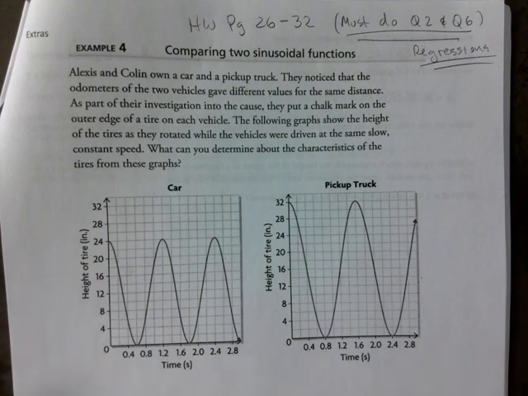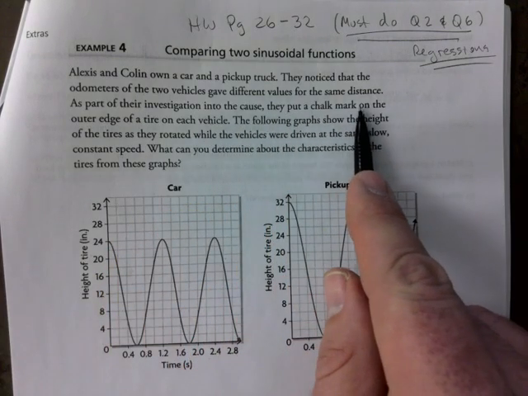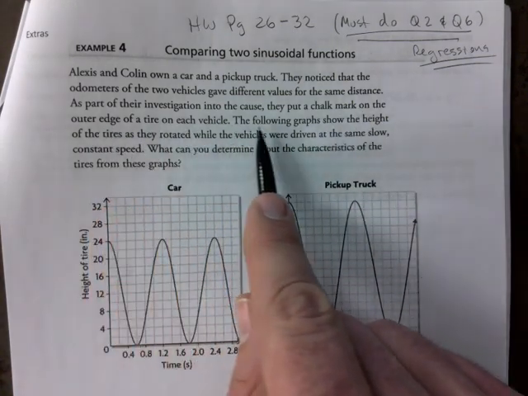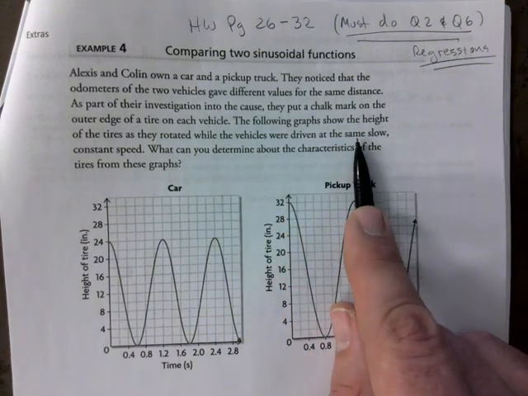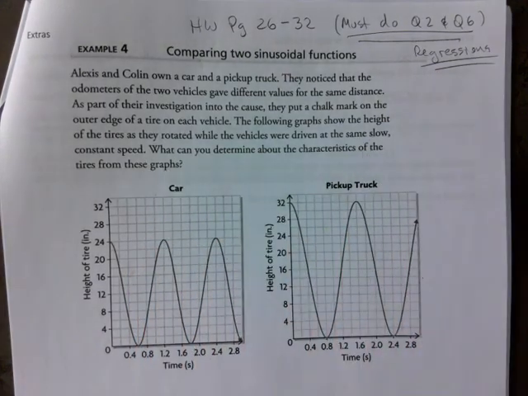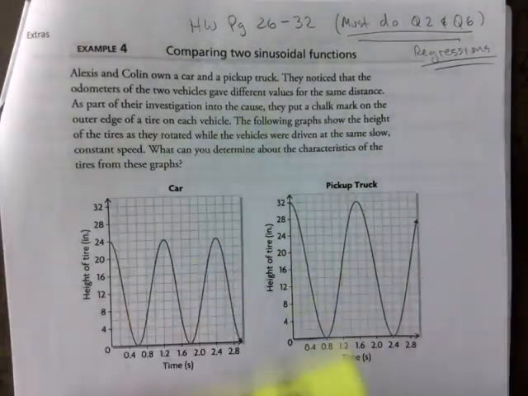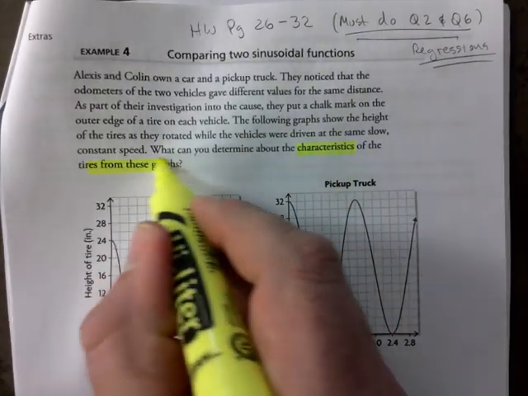So this is also something you need to be able to do, compare two graphs, right? So Alexis and Colin own a car and a pickup. They noticed that the odometers of the two vehicles give different values for the same distance. As part of their investigation into the cause, they put a chalk mark on the outer edge of the tire. The following graph shows the height of the tires as they rotated the vehicle at the same slow constant speed. What can you determine about the characteristics of the tires from these graphs, right?